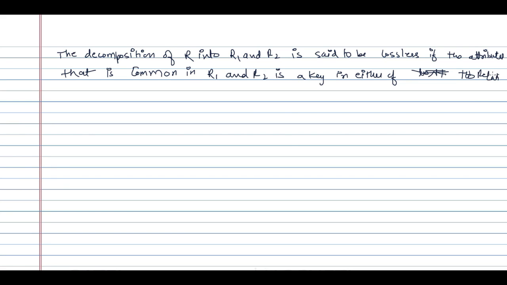Or you can say in one of the relations, then it is a lossless decomposition. So you can define it like this further. Let R be a relation, and F be a set of functional dependencies on R.